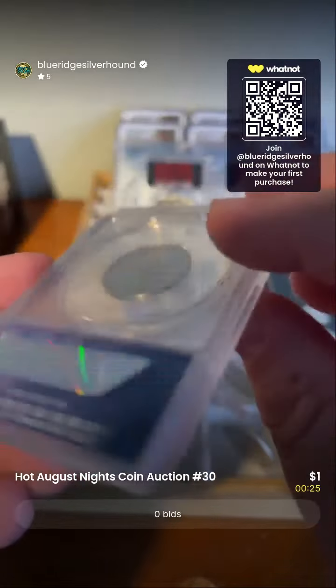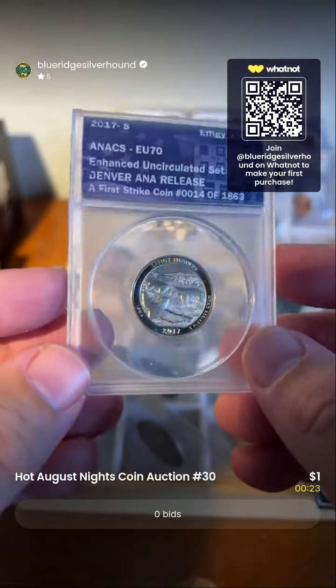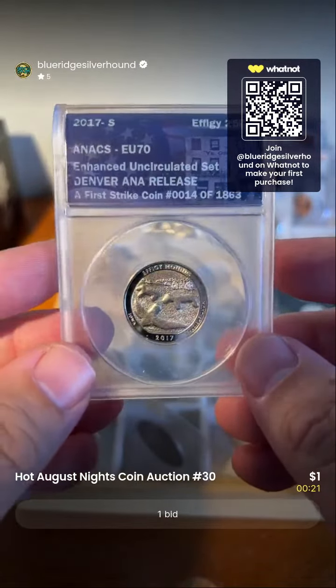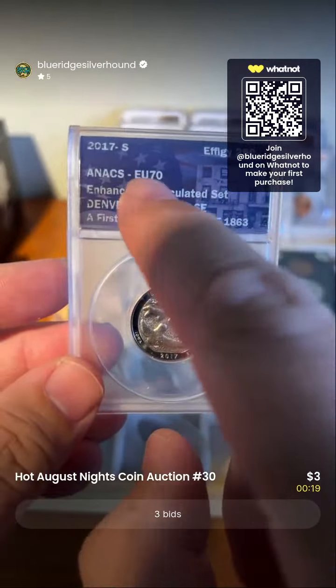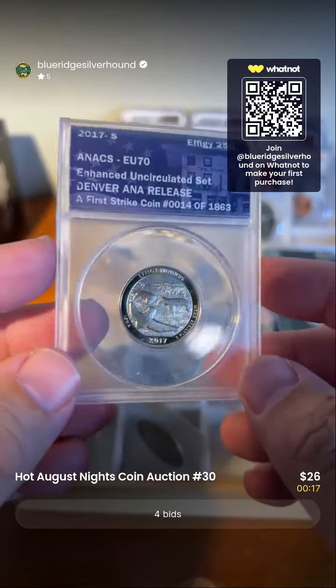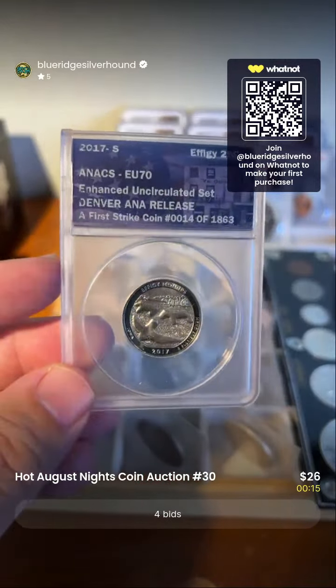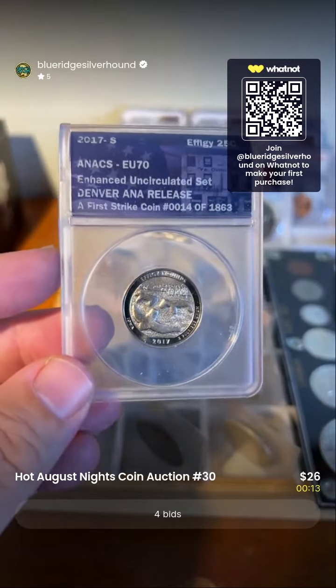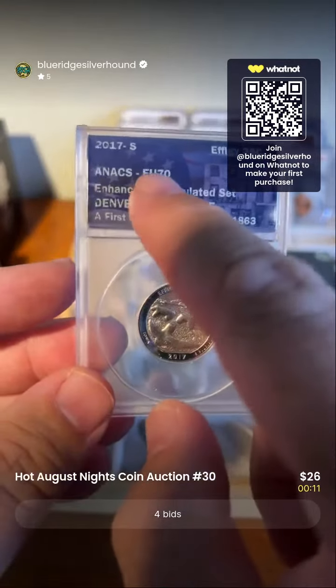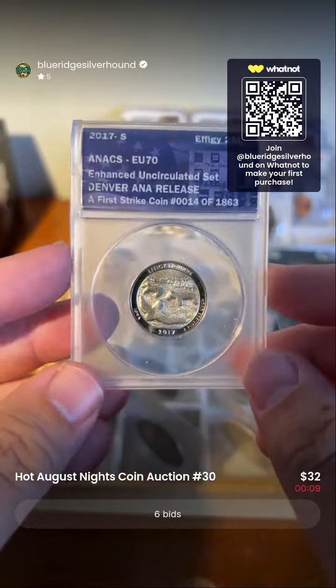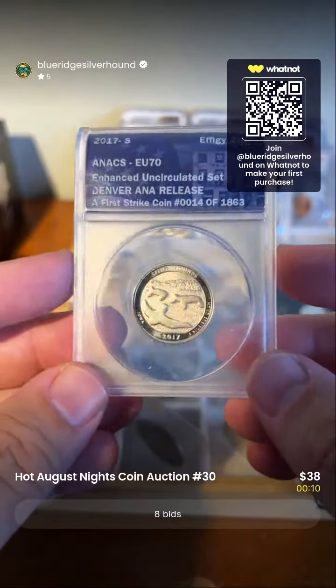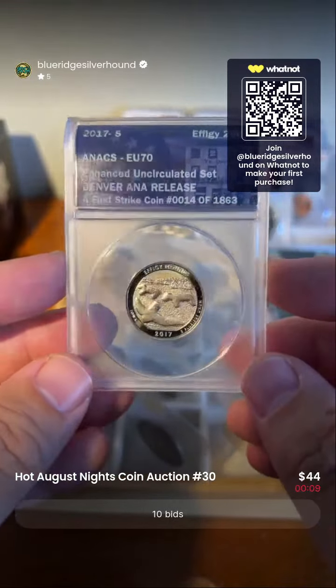So it's right on the plastic, a little piece of dust or something. EU 70, enhanced uncirculated. It's the only time that you'll find that particular grade designation because usually it's like MS for Mint State, PR for Proof, SP for Special Strike. They went with EU by NGC. That's when you know it's kind of different, right?